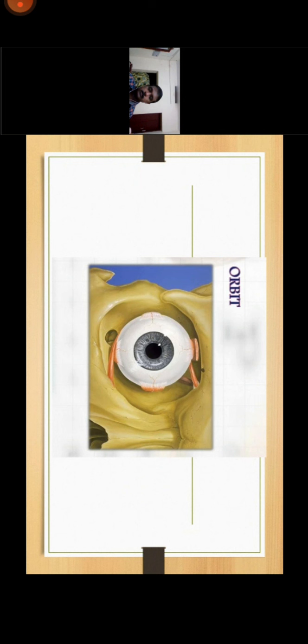Then this is the orbit where the eye is located. You can see the position of the eyeball. The four extraocular muscles are the superior rectus, inferior rectus, lateral rectus and medial rectus, and two oblique muscles. You can see the oblique muscles. This is the superior oblique muscle and the inferior oblique muscle.